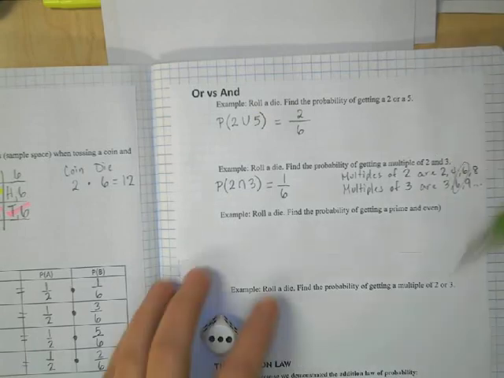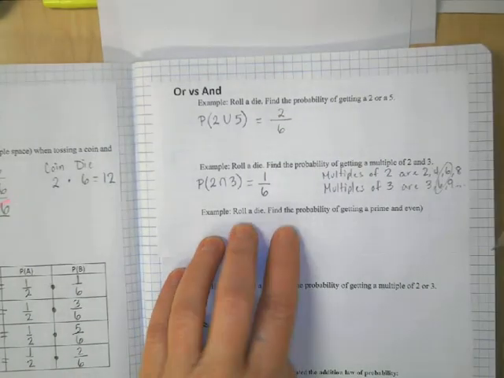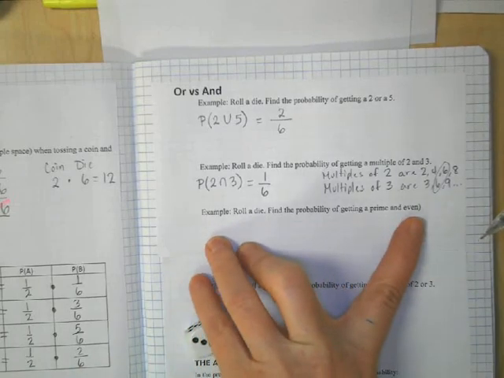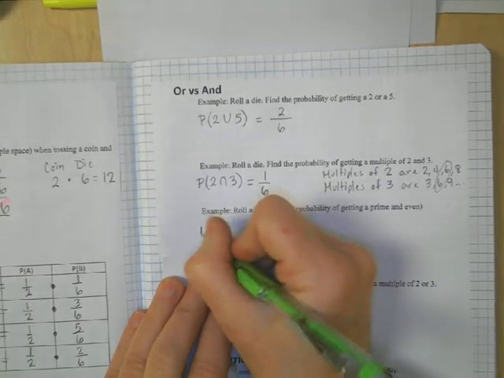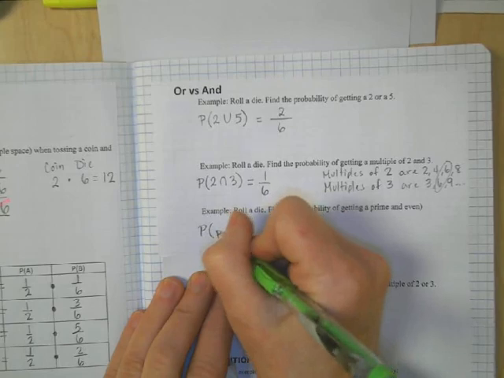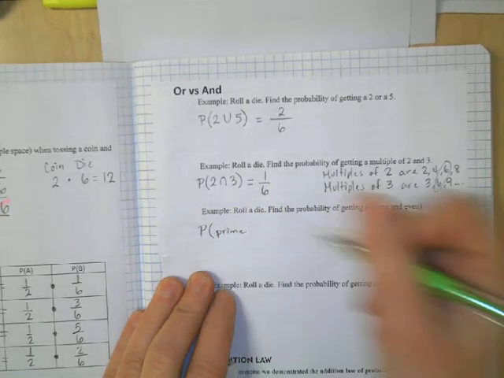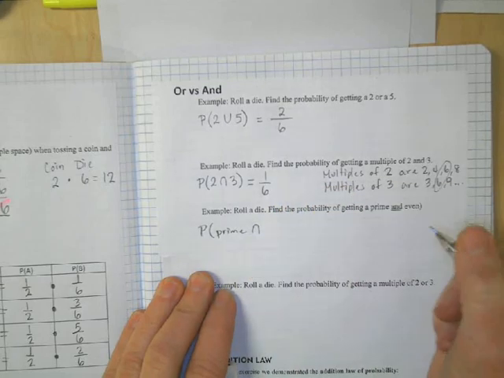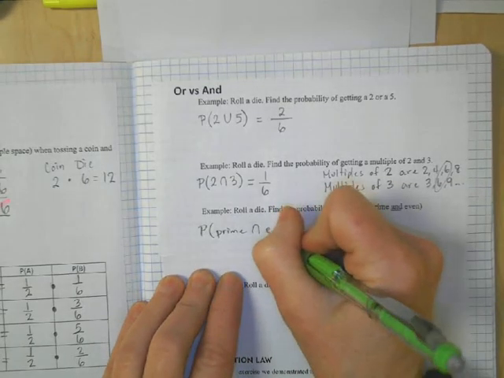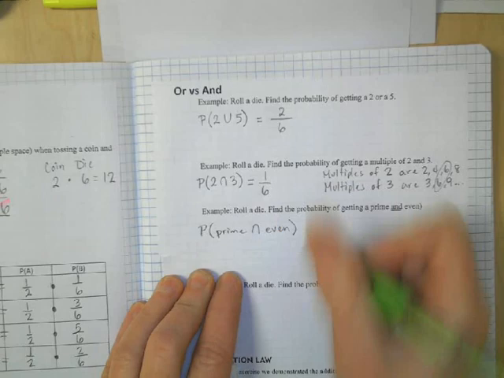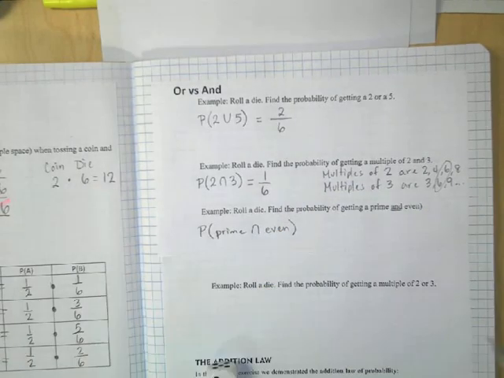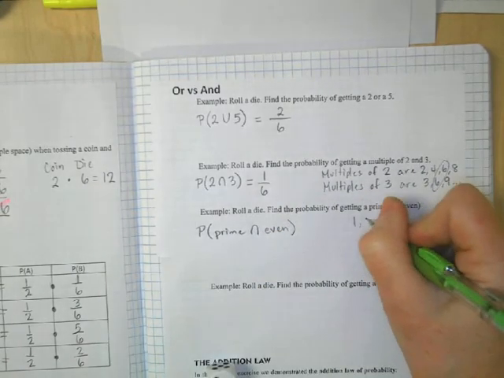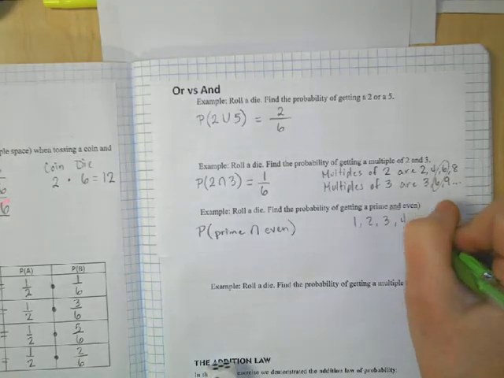All right, now rolling the die, find the probability of getting a prime and even. Okay, so I need prime, and if it's an and, that means I'm using this symbol, intersection. It has to be both prime and even. So for and, we use this. So looking at my numbers, let me list them out. 1, 2, 3, 4, 5, 6.